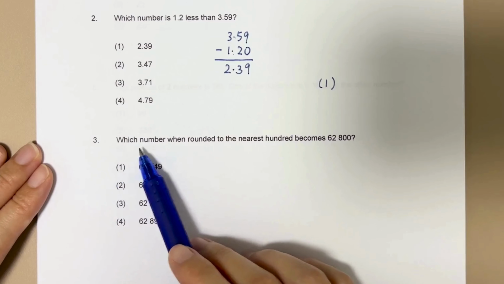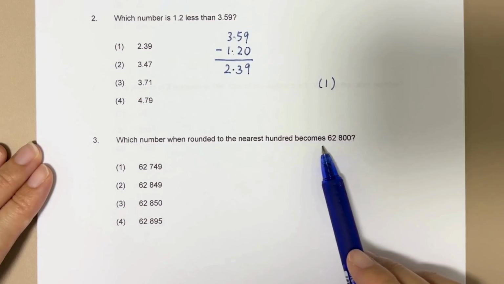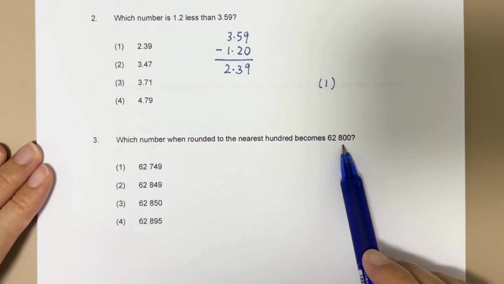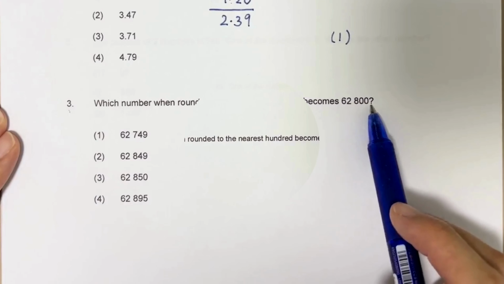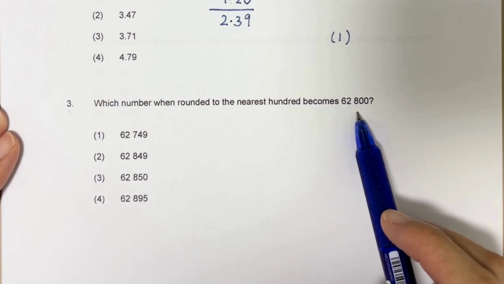Question 3. Which number when rounded to the nearest 100 becomes 62,800? So 62,800 is a rounded off value.